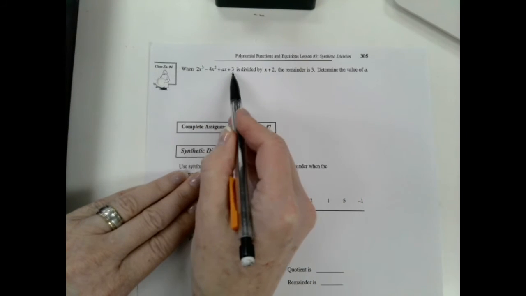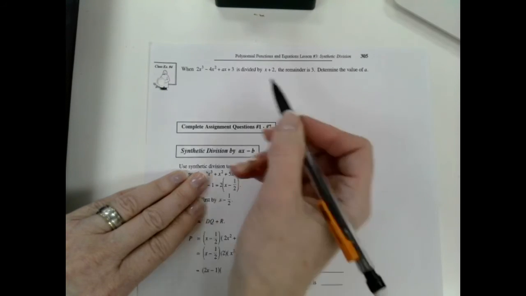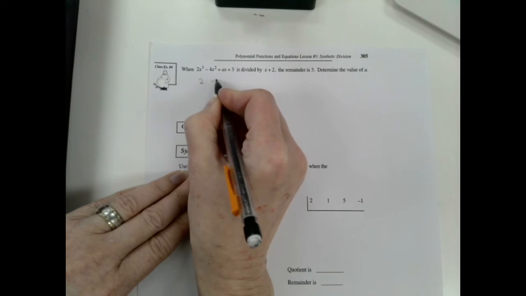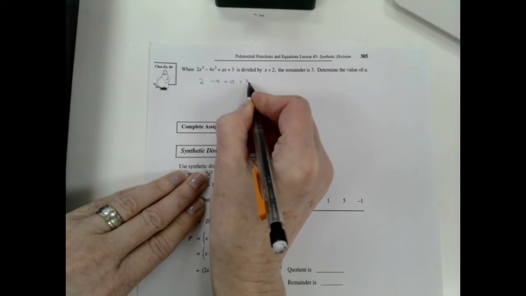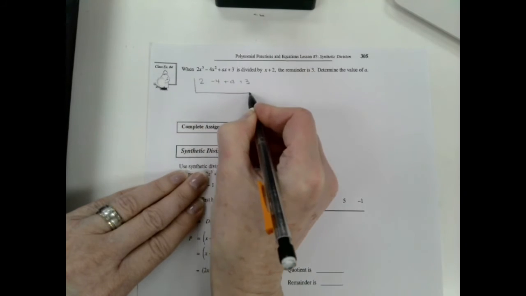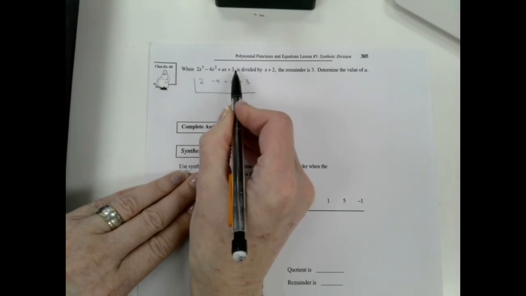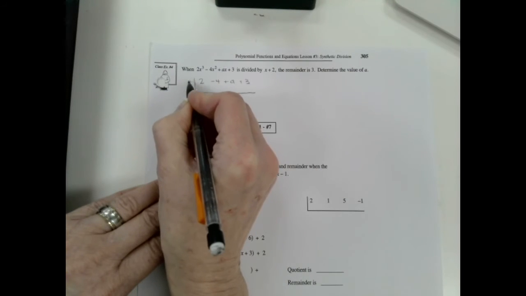Okay, example 4 on the top of 305. When this nice polynomial is divided by x plus 2, the remainder is 3. Find the value of a. So let's write what we know. 1, negative 4, a, 3, and I'm checking as I go that I have x cubed, x squared, x to the 1, x to the 0, and then divide by the negative 2.